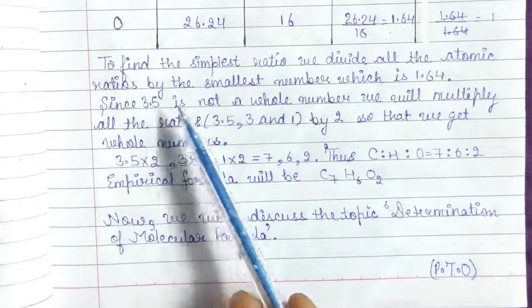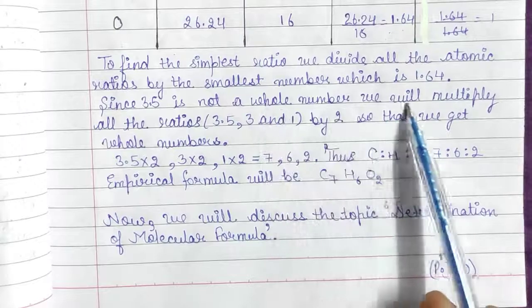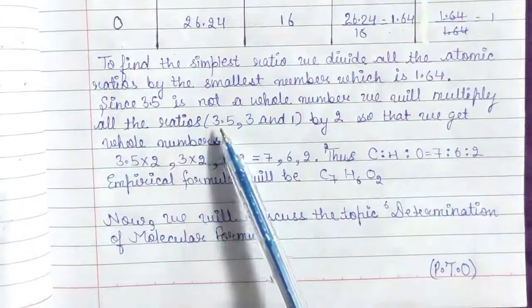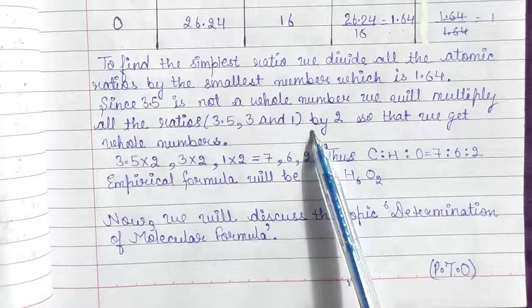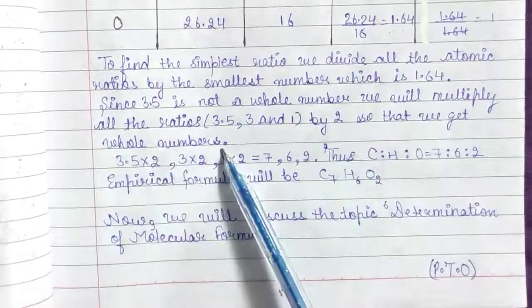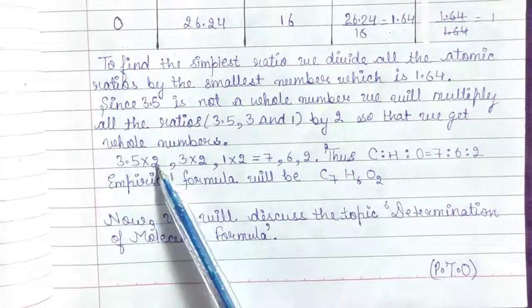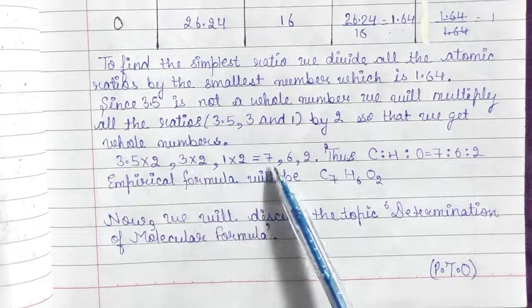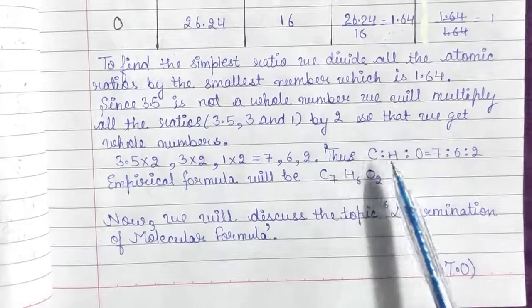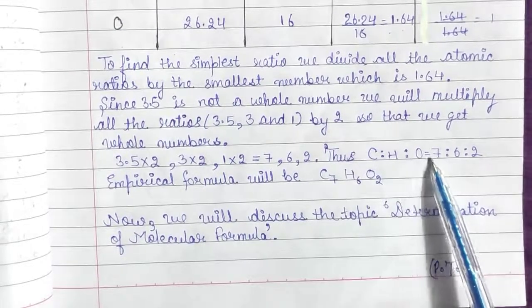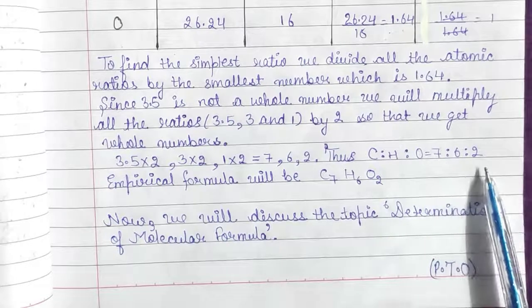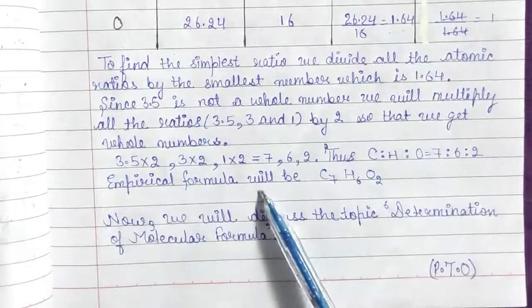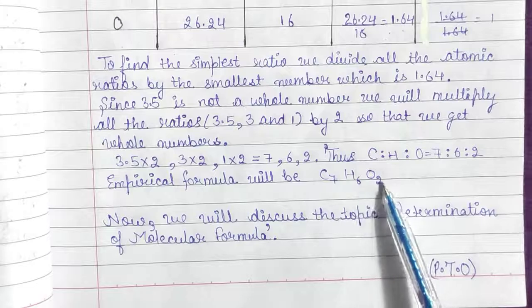Since 3.5 is not a whole number, we will multiply all the ratios, that is 3.5, 3 and 1, by 2 so that we get whole numbers. So here 3.5 into 2, 3 into 2, 1 into 2 is equal to 7, 6, 2. Thus C:H:O is equal to 7:6:2.